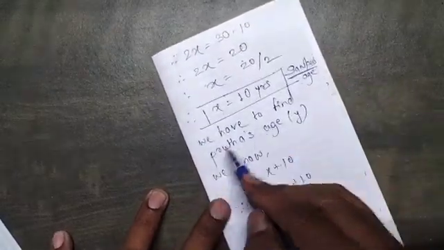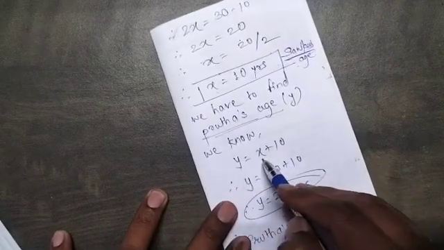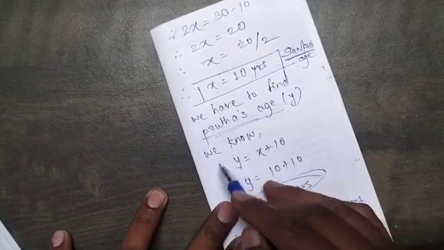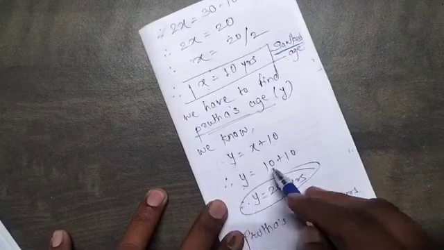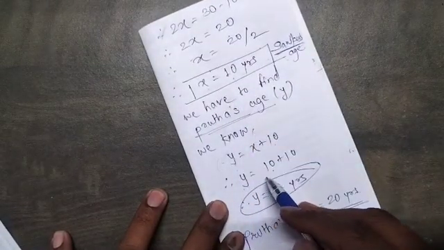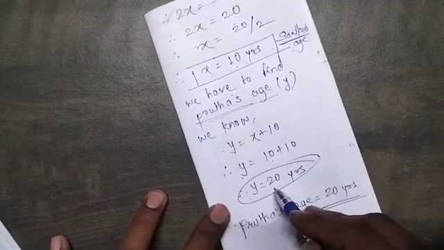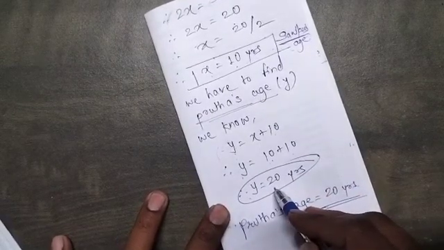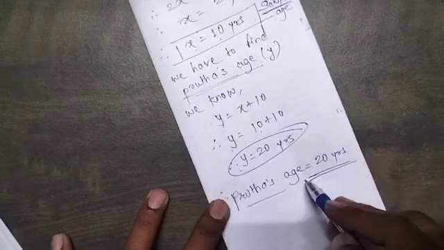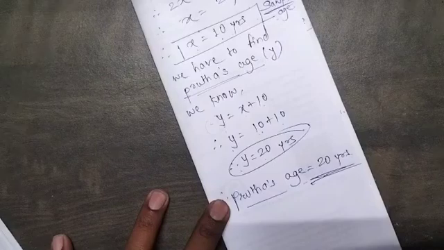But we have to find Prutha's age. So we know from equation number 1, y is equal to x plus 10, where y is Prutha's age. We have already found x is equal to 10. So putting this value of x in this equation, y is equal to 10 plus 10, and y is equal to 20 years. We get the answer, which is Prutha's age. The answer is 20 years. In this way we have to solve this problem.